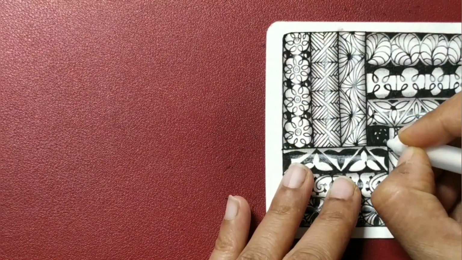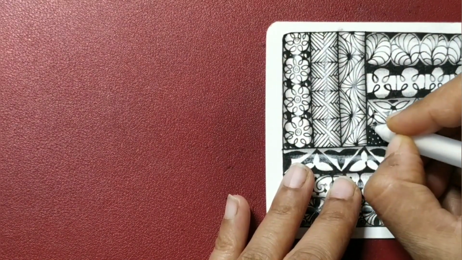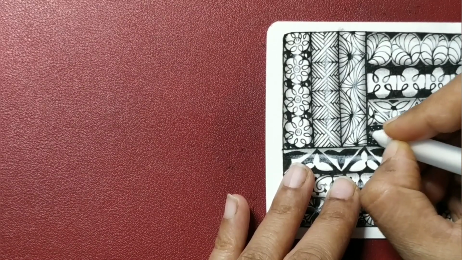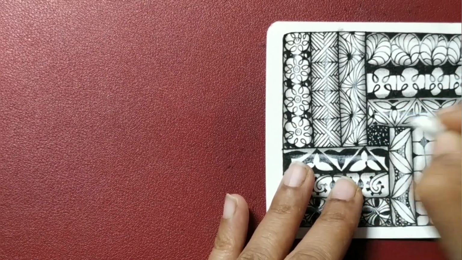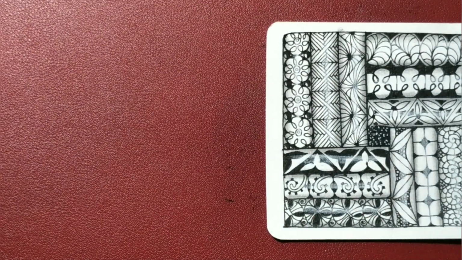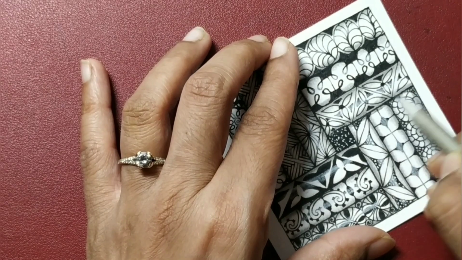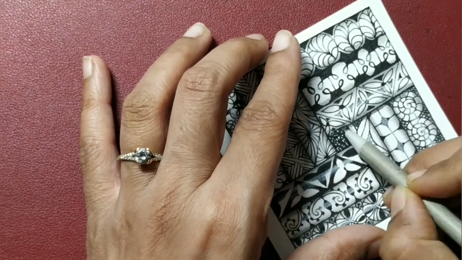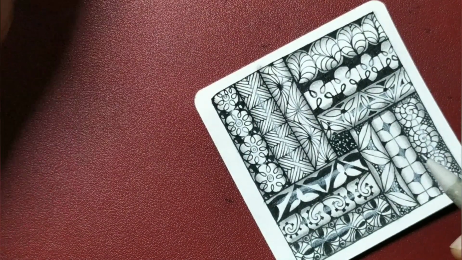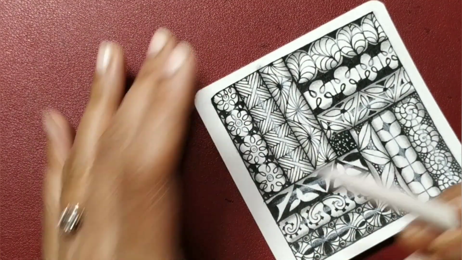Some mystic in the center. And just a little highlight, more highlight for the string, just adding a little more darkness under the string.